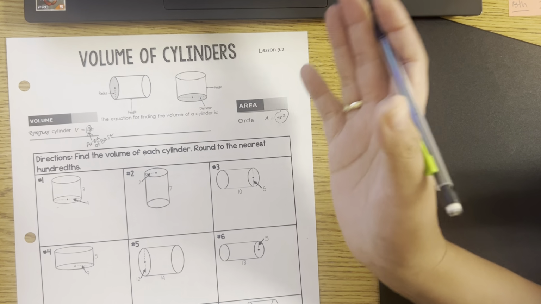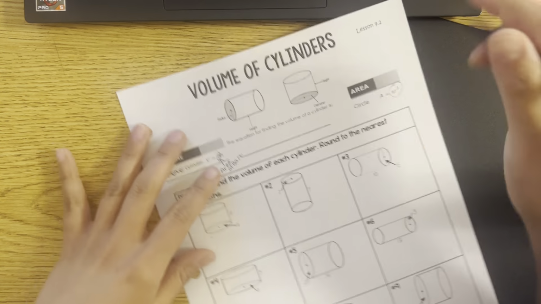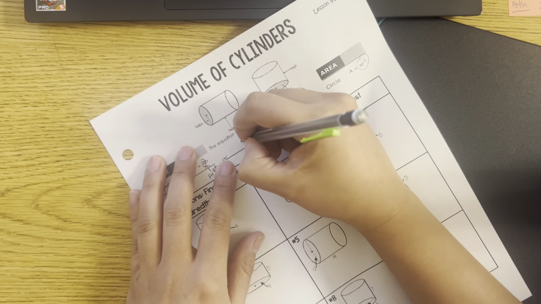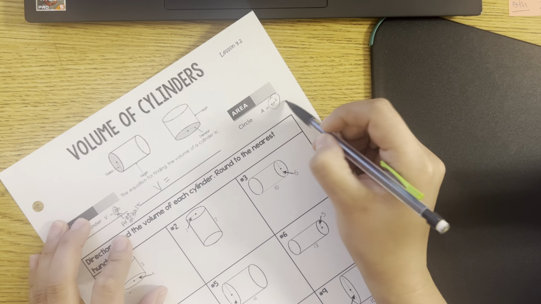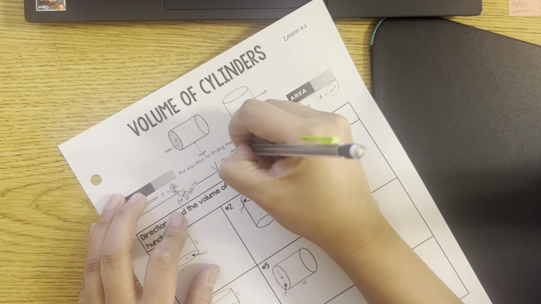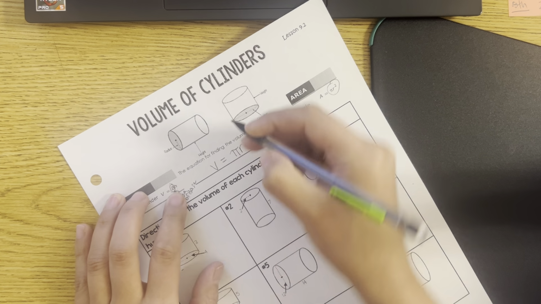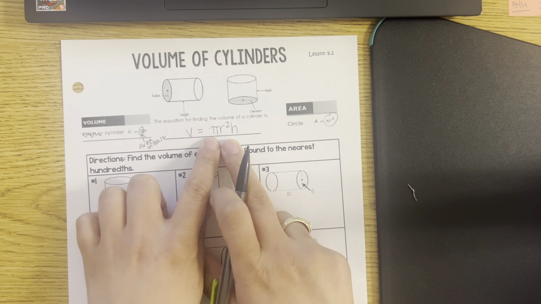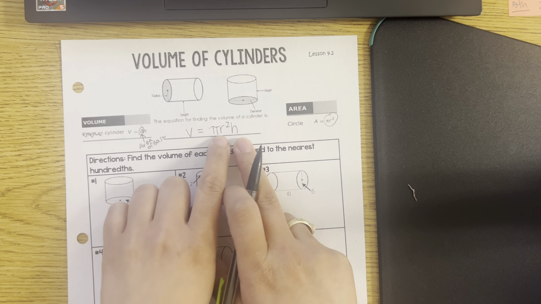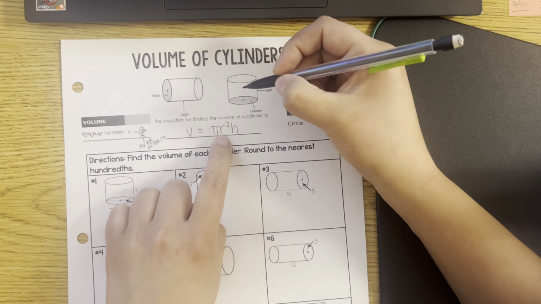So I'm going to combine these formulas into one. So the formula we're actually going to be using is V equals, and again, I'm just going to replace the capital B with pi r squared, because that's the area of the circle, and then times the height. So this is the formula that we're going to be using. And we are actually going to be using pi, not 3.14. R stands for the radius, okay?